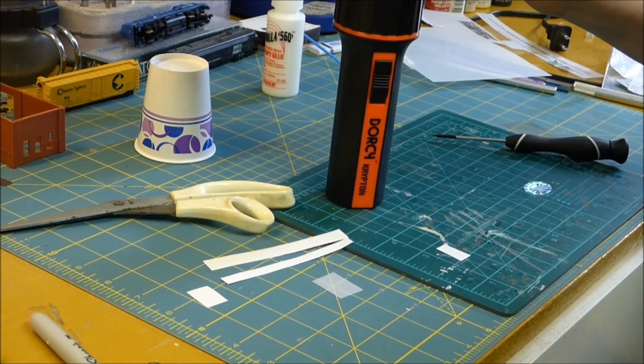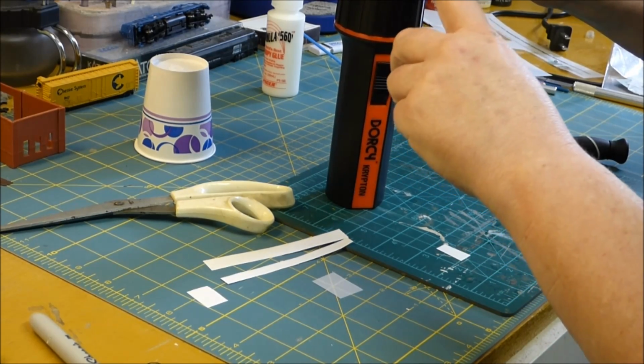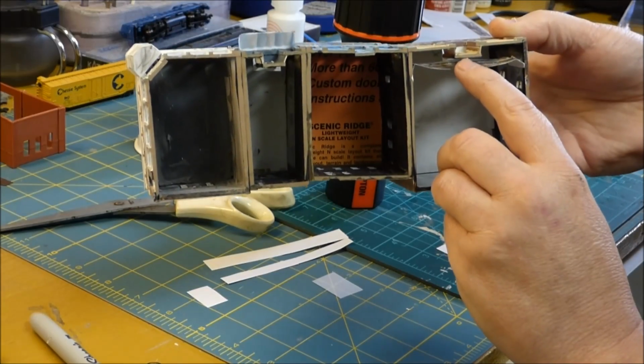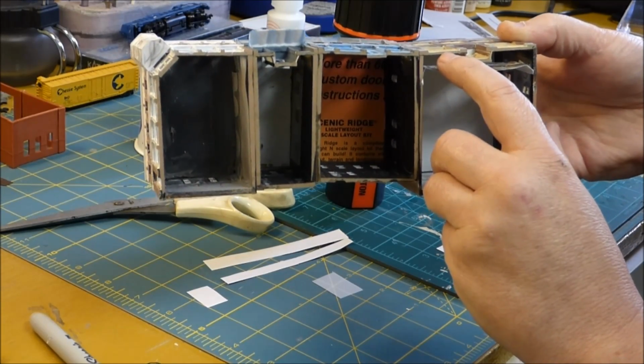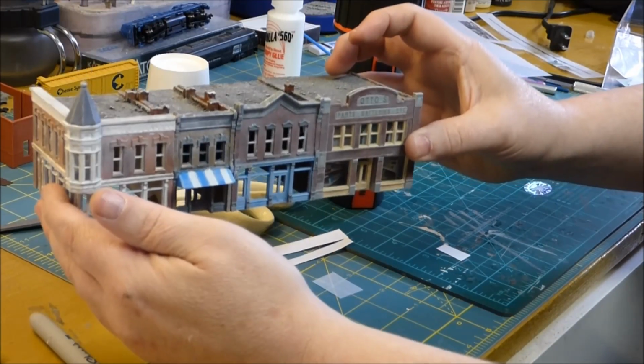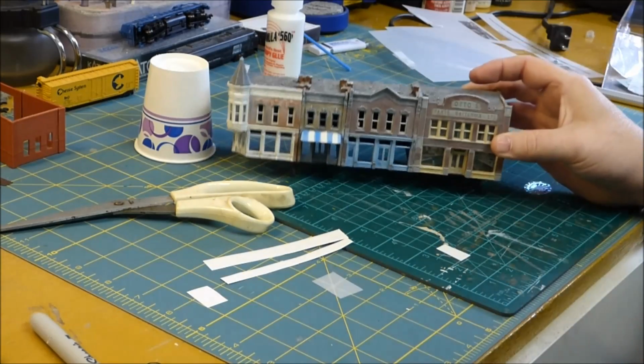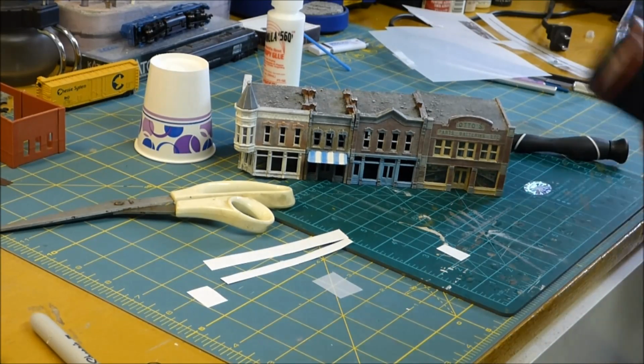So there it is. And then what I can do to give that even more of an illusion of depth is to place some of the figures, maybe one or two figures inside between these two, like one right here on the ground on the layout, and then we'll set the building right over it. And that's all there is to it. It's not a big deal, and it makes all the difference in the world.